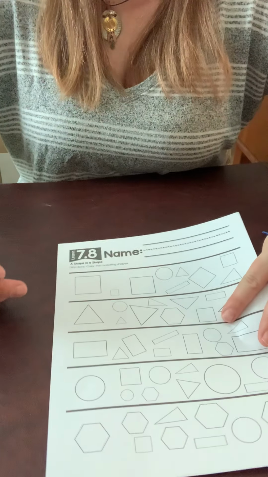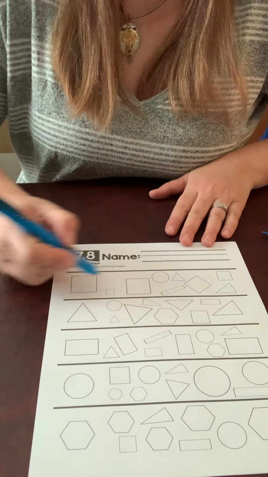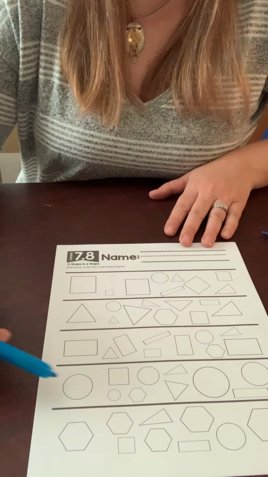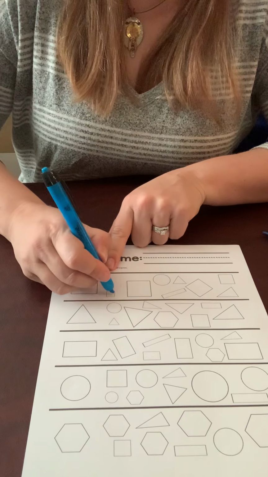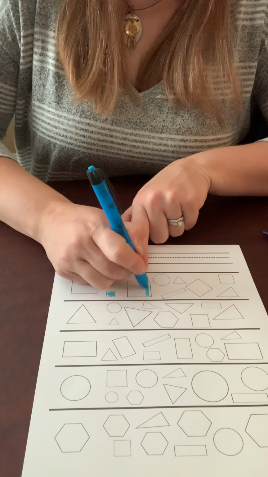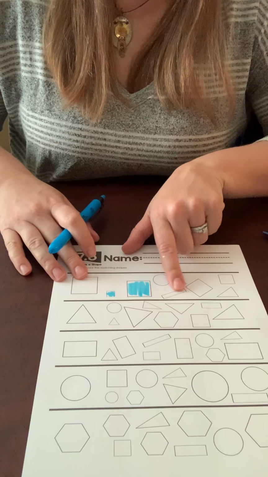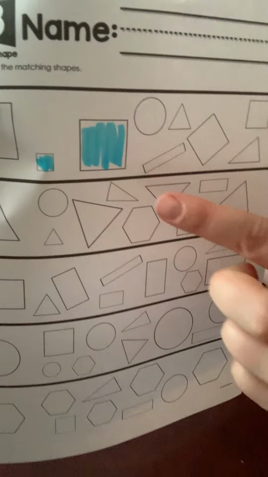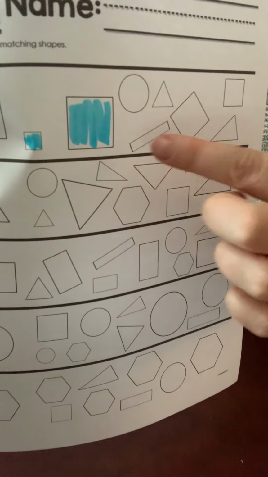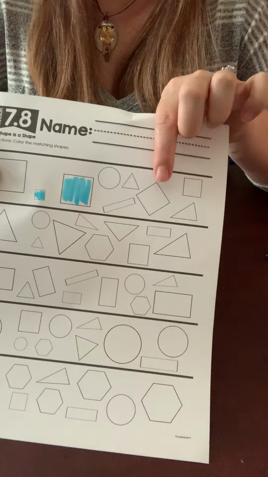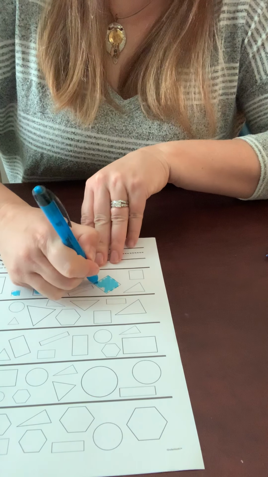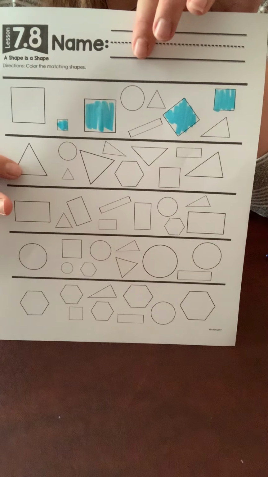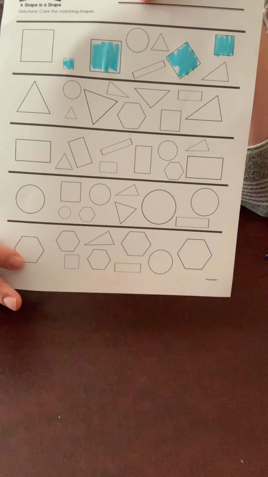You also have this activity here. It is find all the squares in the top, find all the triangles, the rectangles, the circles, and the hexagon. So first, I want to come here and I want to find all the squares. There's a square. Oh, that's a square. What about this one right here? Oh, it's hard to see. Is this a square? No, because it has long sides and short sides. But what about this one? Yeah, that's that tricky one. Remember that. And there, I colored all my squares. Then I'm going to do the same thing for triangles, rectangles, circles, and hexagons.